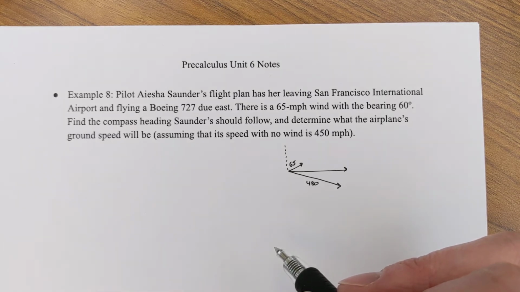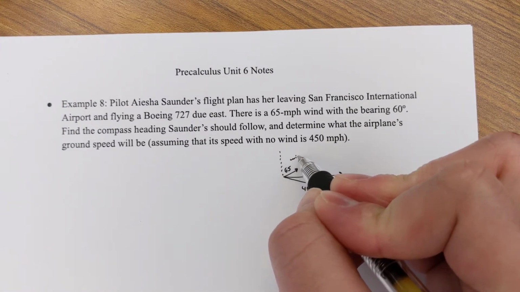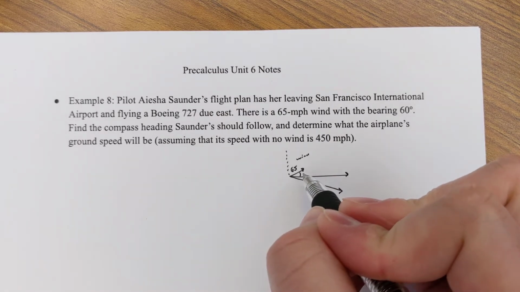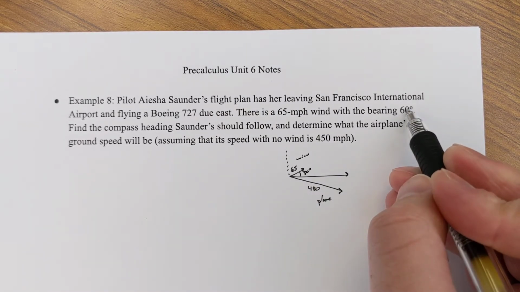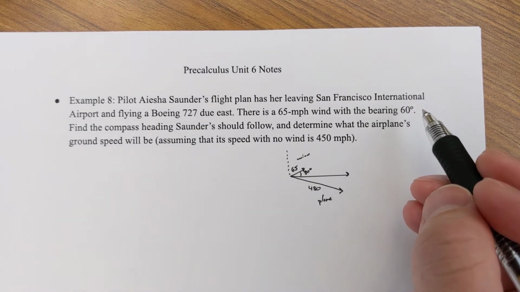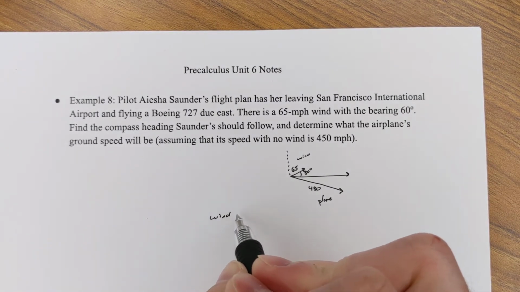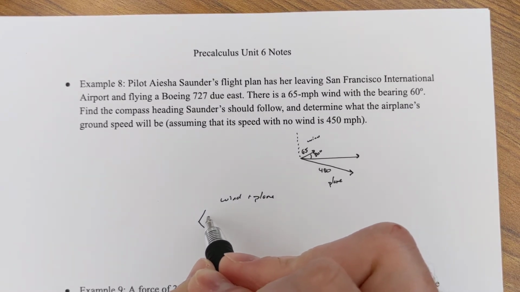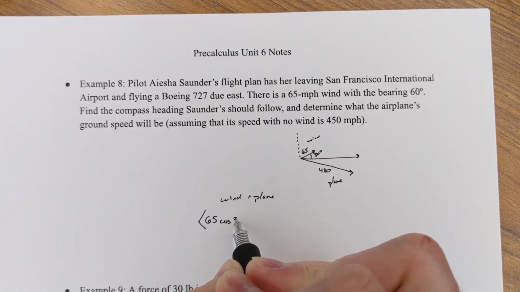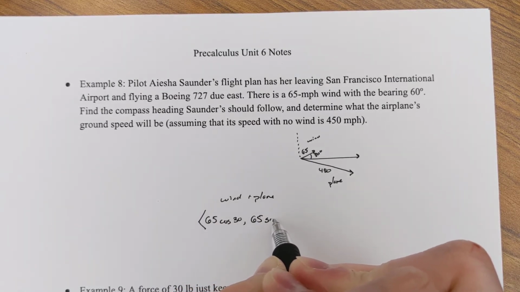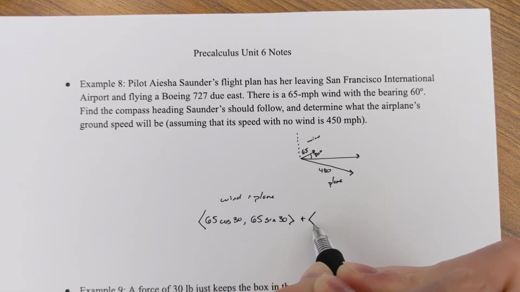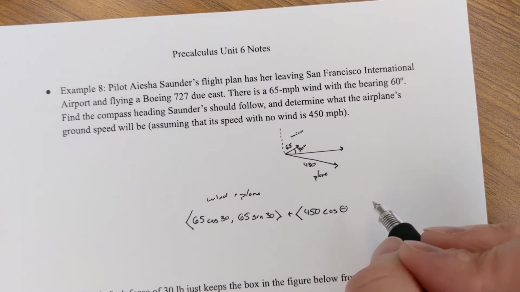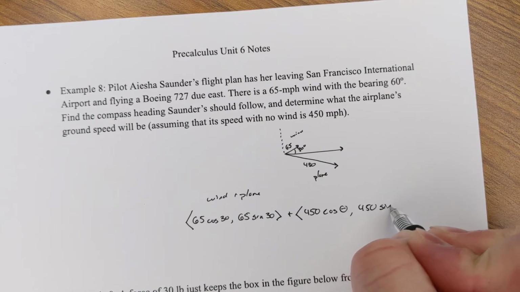We'll call this wind, we'll call this plane. So this angle here is 30 degrees because it's 60 degrees from north. So I know that the wind plus the plane: the wind's vector is 65 cosine 30, 65 sine 30, plus the plane, 450 cos I don't know, 450 sine I don't know.